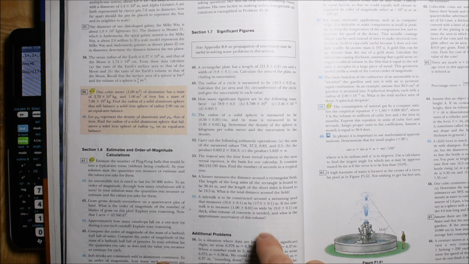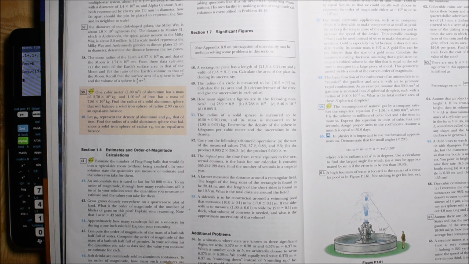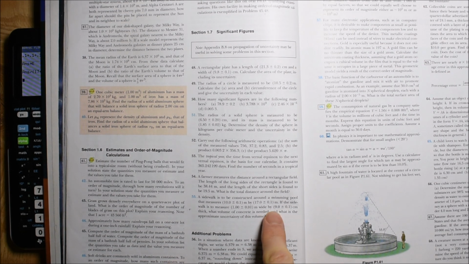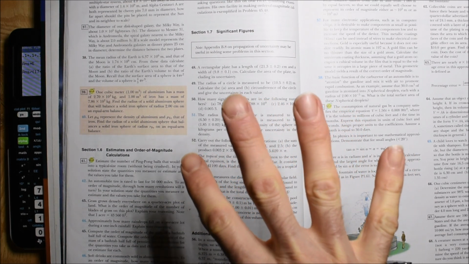So we have to do a little bit of visualization. And then it's, I don't know, 9 centimeters thick. Let's say it was 10 centimeters thick. You should always know that 10 centimeters is about 4 inches.